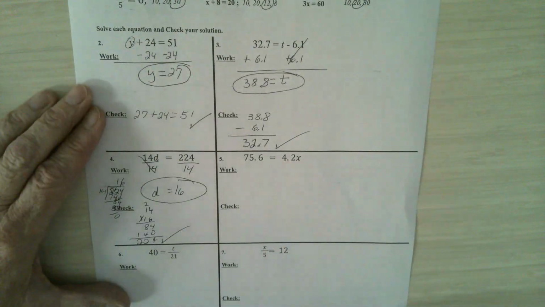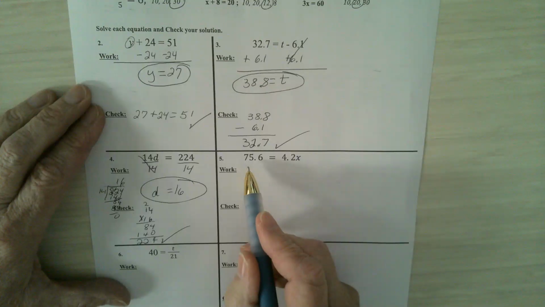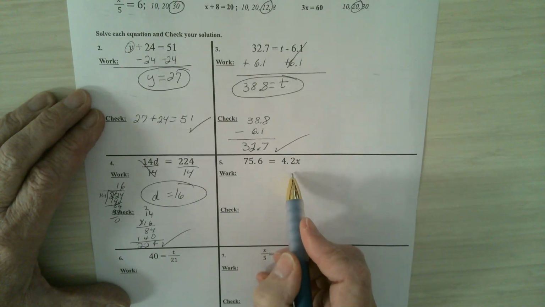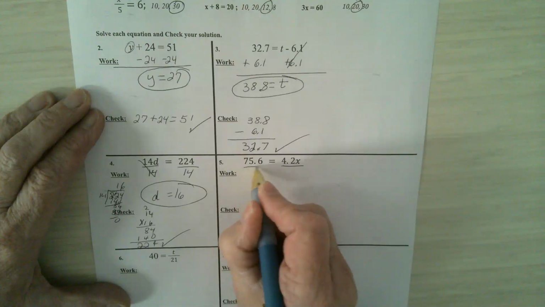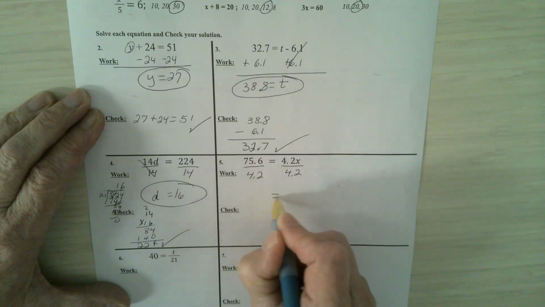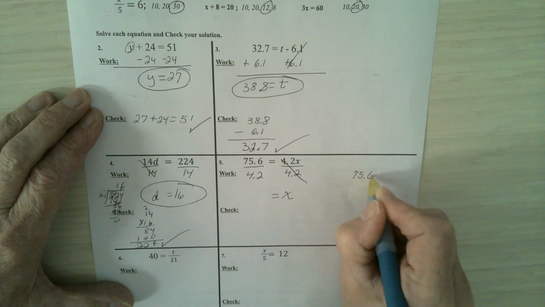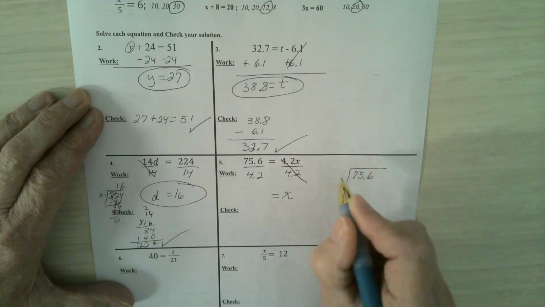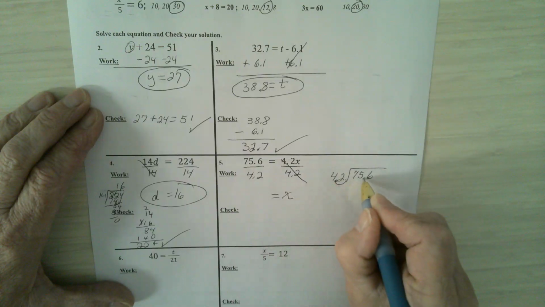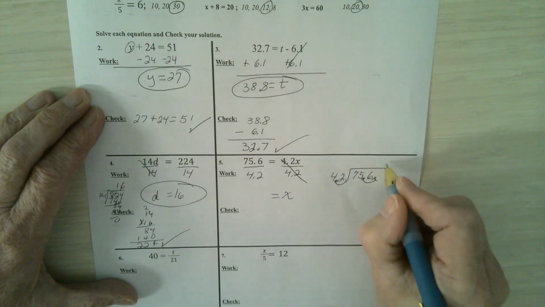Now let's do number 5. This problem says 75 6/10 equals 4 2/10 times x. To undo multiplying by 4 2/10, you divide both sides by 4 2/10. What is going to equal x? Over here, there's room for me to do my division. The top number goes in the box. The bottom number is the divisor. It goes outside. We have a decimal in the divisor. We have to move it. So you have to move it in the dividend.